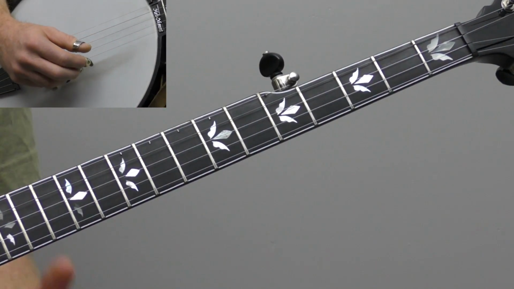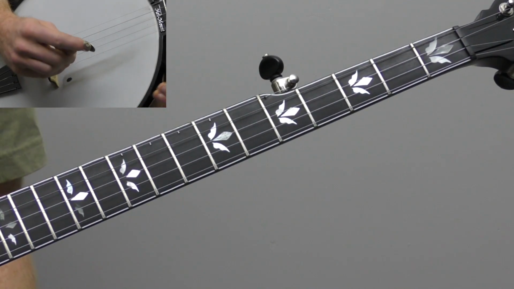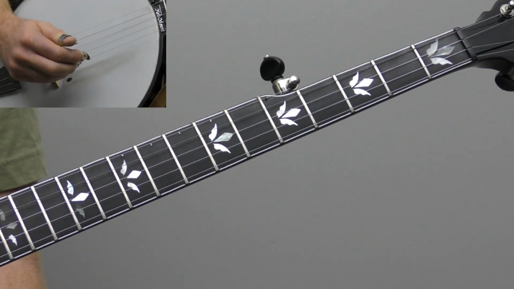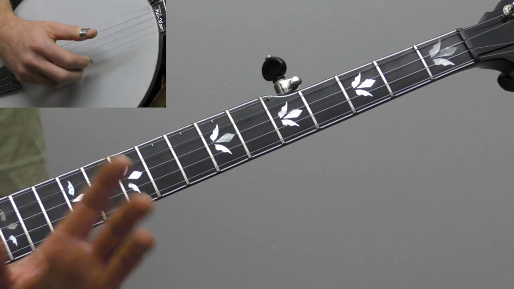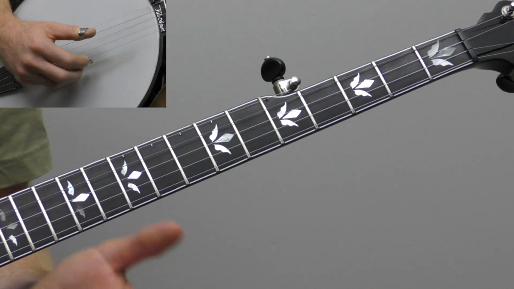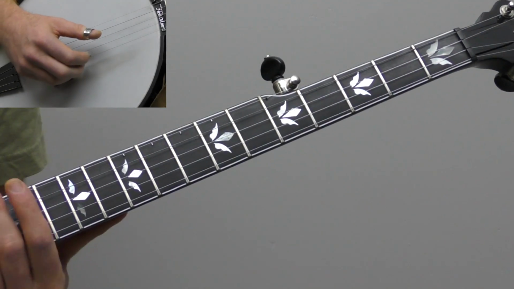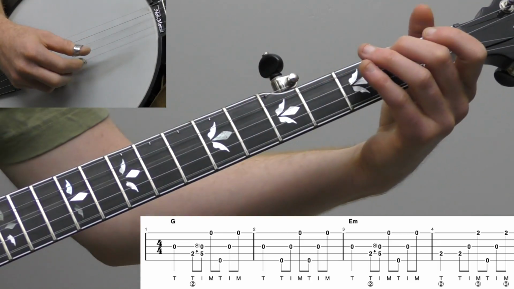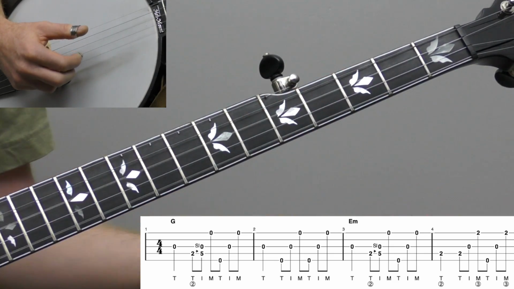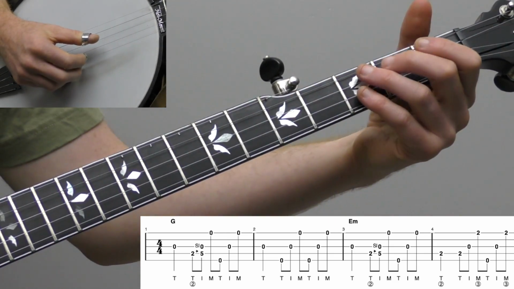How does this apply to licks, okay? So our licks in bluegrass are almost always going to end on the root note, and a lot of times start on the root note. So take for example a basic lick, maybe a basic slide or a basic Scruggs lick.